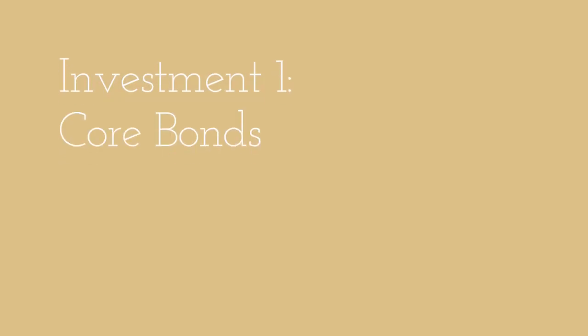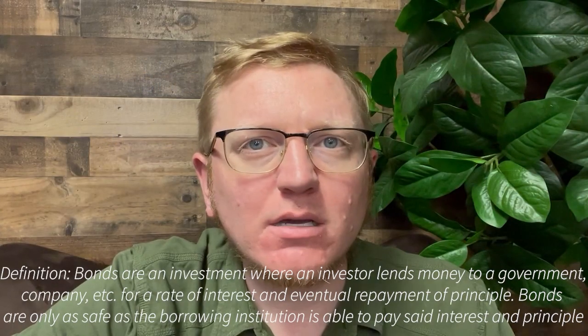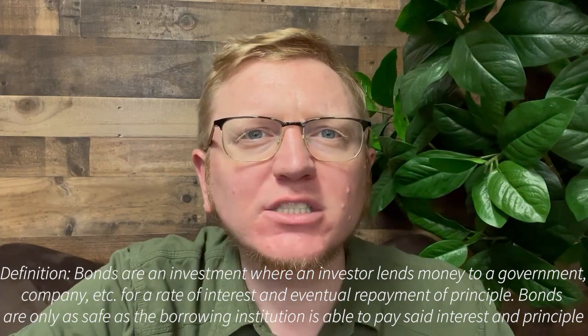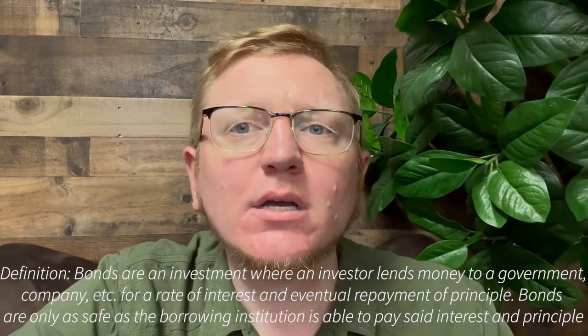Again, this isn't a comprehensive list, but here are some of the highlights we tend to use to create a second bucket. Number 1, core bonds. Bonds are an investment type where the investor lends money to a company, government, or bank and receives a promise to pay that money back plus some agreed upon interest rate.